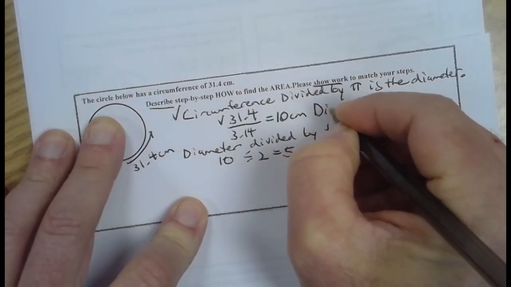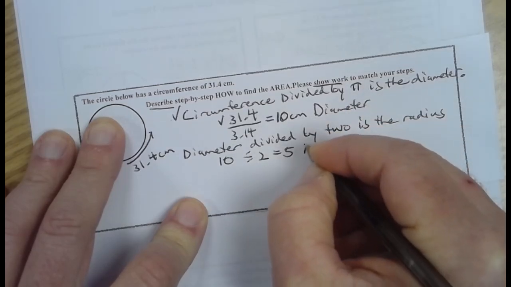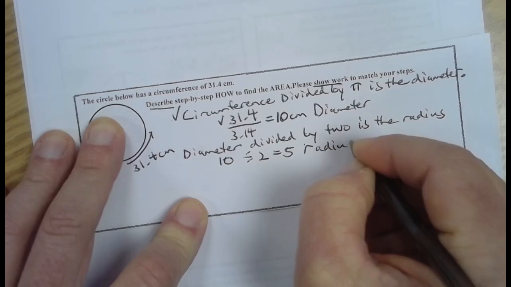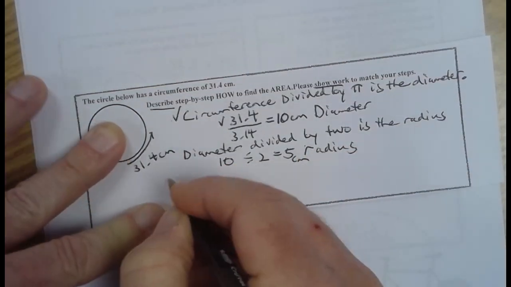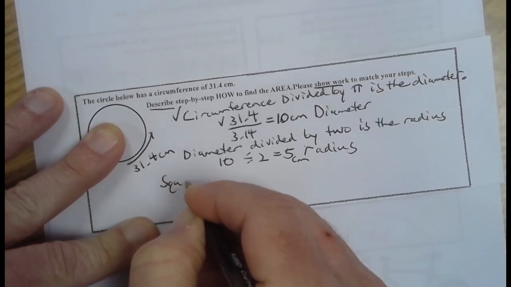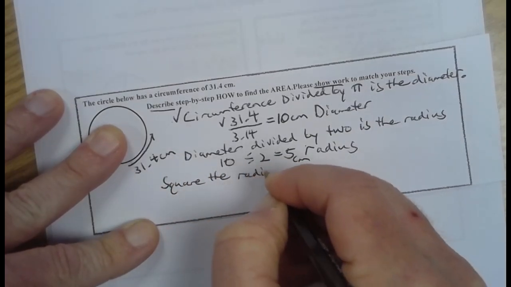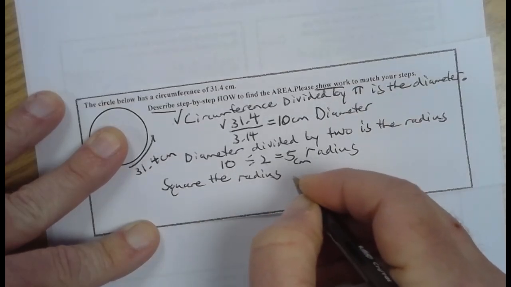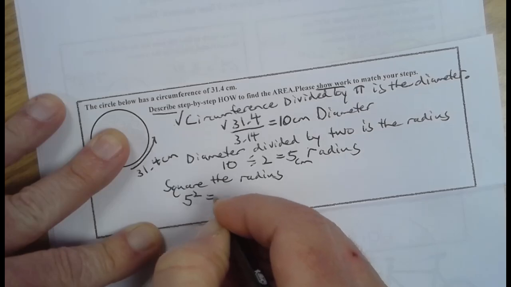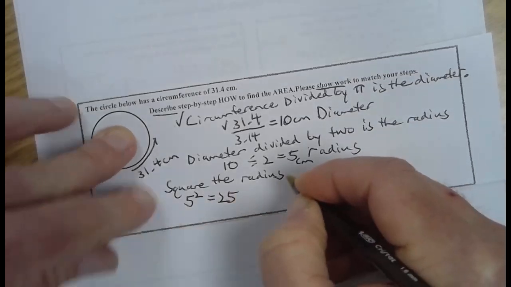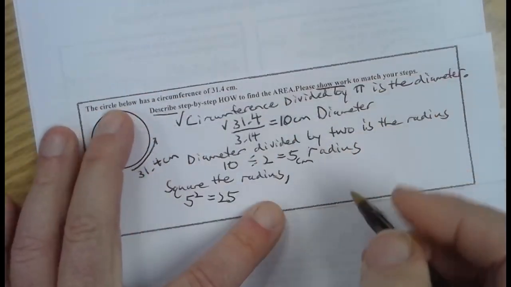There's the diameter up there. Here's the radius, which is 5 centimeters. Square the radius. So the work there, 5 squared equals 25. I'm going to put a comma there so I can include it and only have 3 steps.